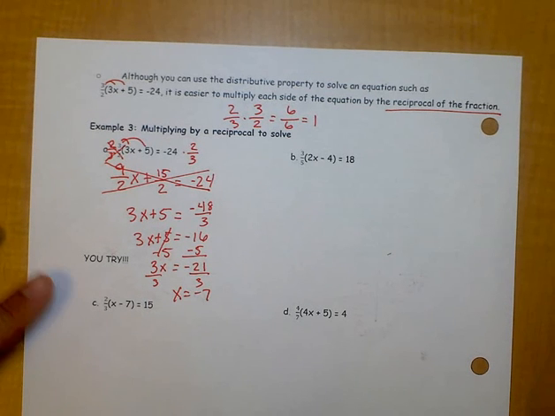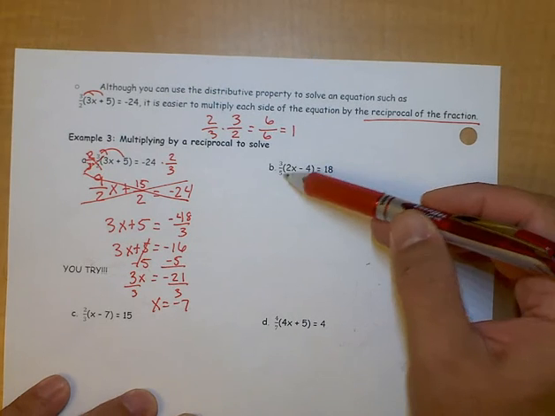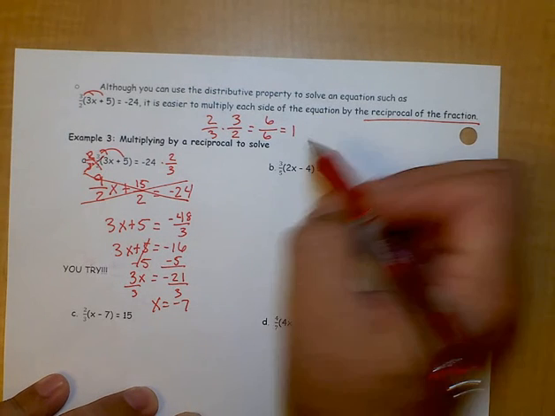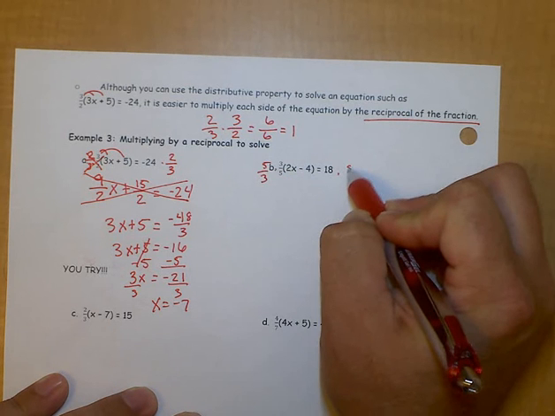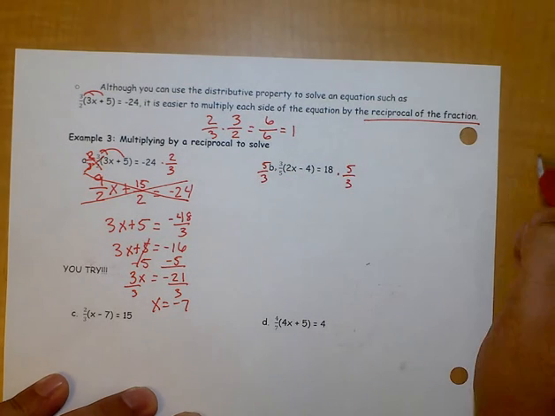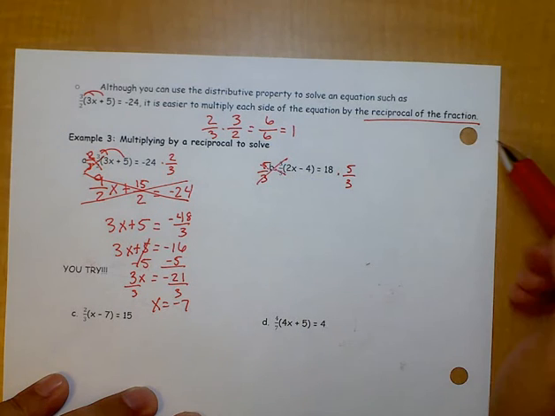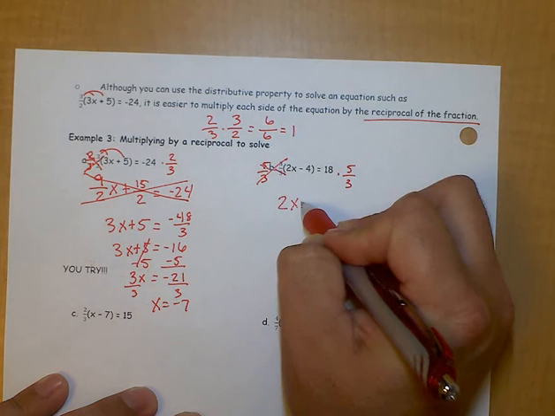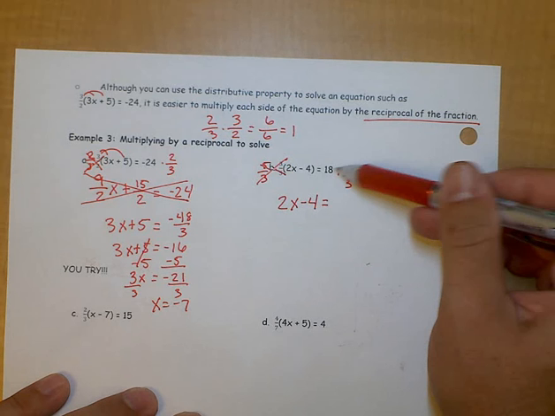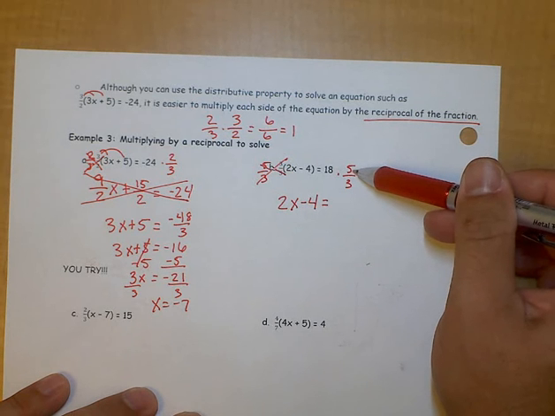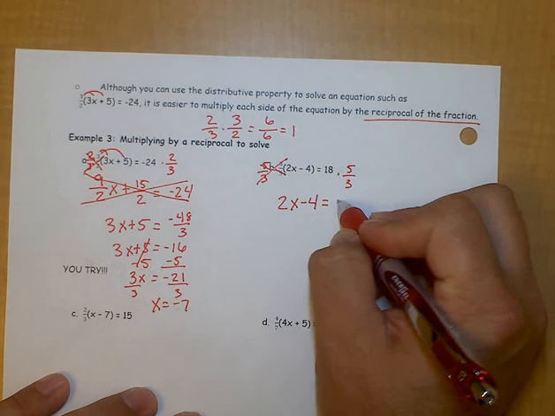Okay, so let's look at B also. I have 3/5 there. So if I want to multiply by the reciprocal, I multiply by 5/3, and multiply by 5/3. What that does over here is it lets me just cross both of these out. And I'm left with 2x minus 4 equals, and if I wanted to do this in my calculator, I would do 18 times 5, which is 90, divided by 3, which is 30.